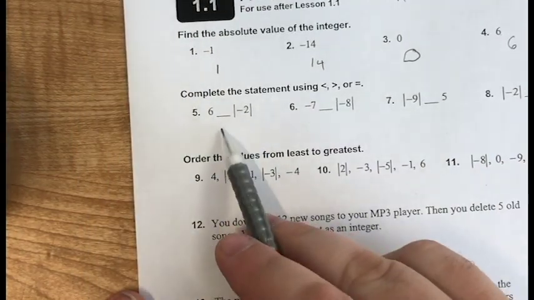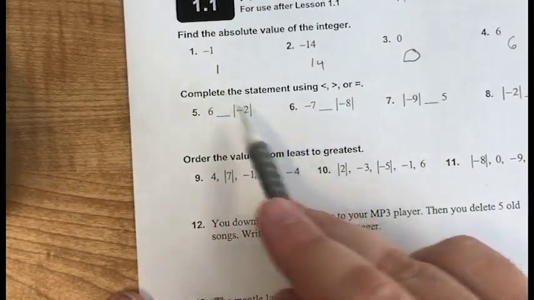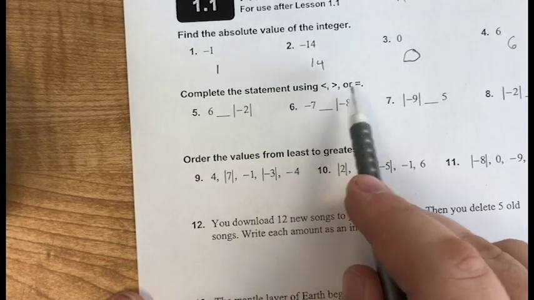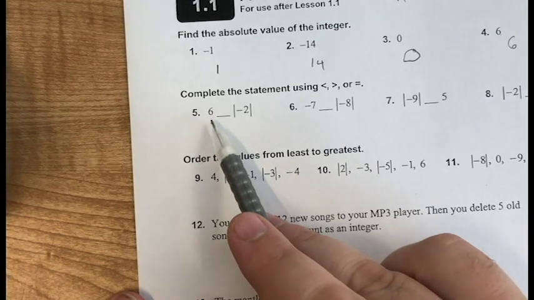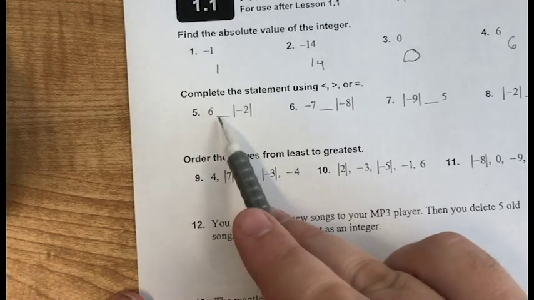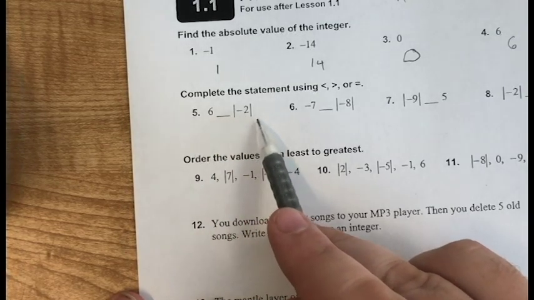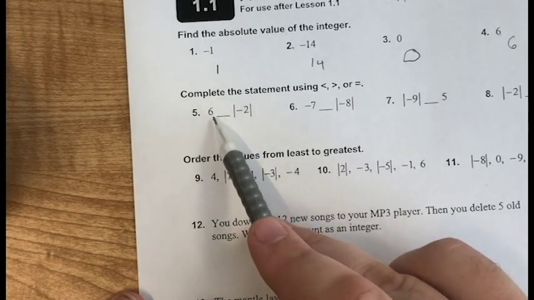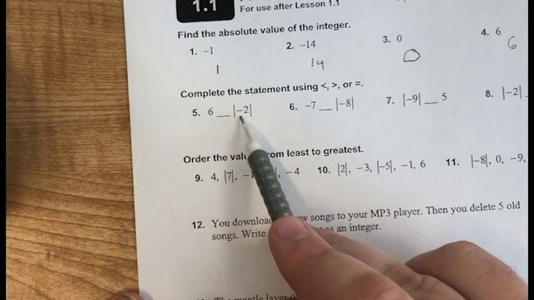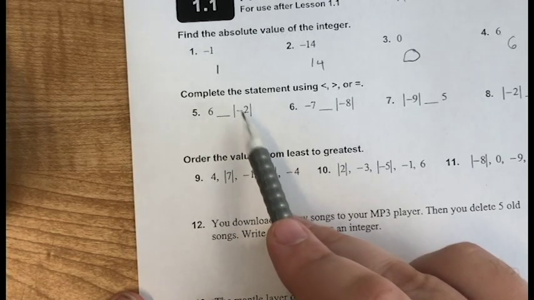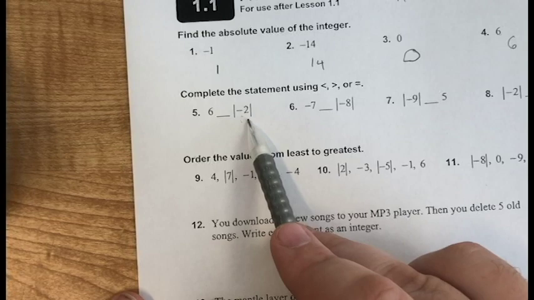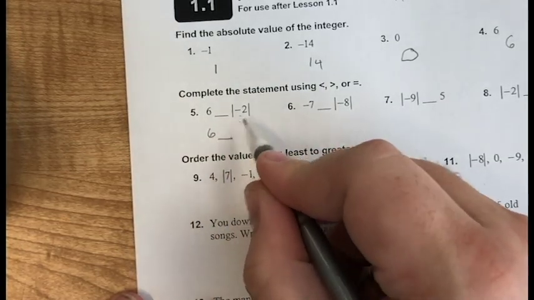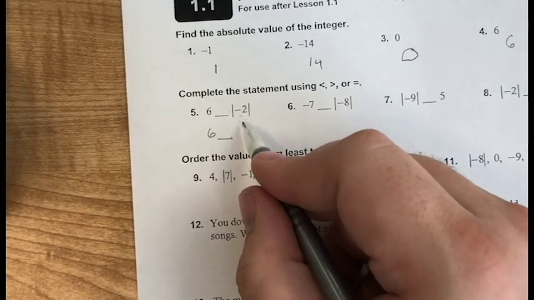Now, let's look at these, and I'm going to pause here in just a second. It says, complete the statement, use less than, greater than, or equal to. So we have 6, blank, the absolute value of negative 2. Our question is, which one is bigger? Well, we know the number 6 here, and now we have to figure out the absolute value of negative 2. I'm going to rewrite this: 6 blank, and what is the absolute value of negative 2?